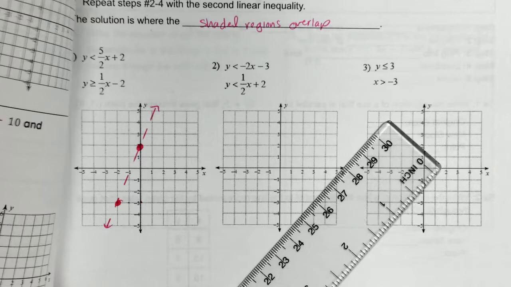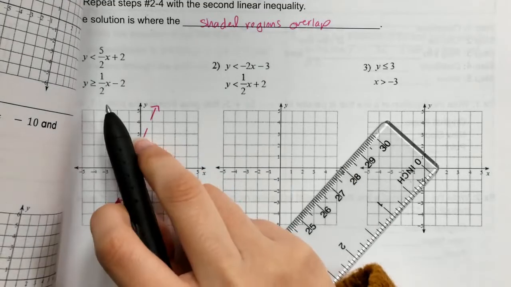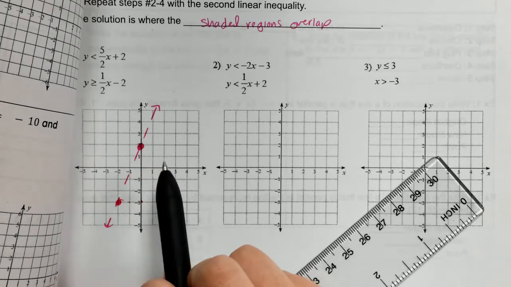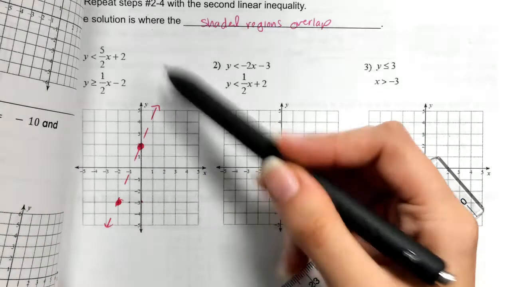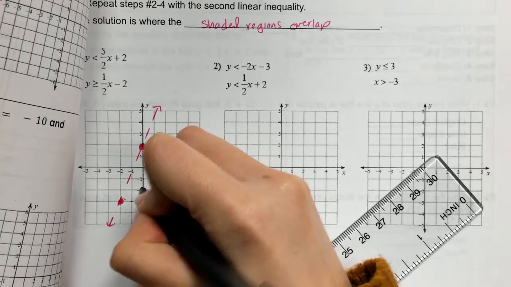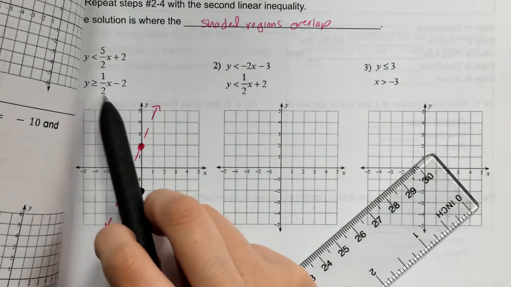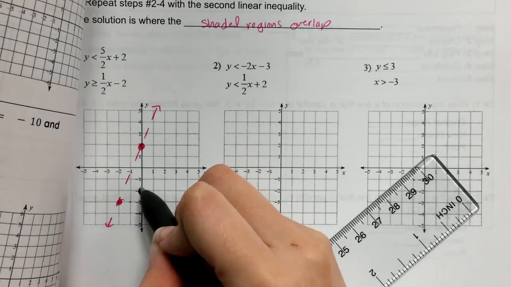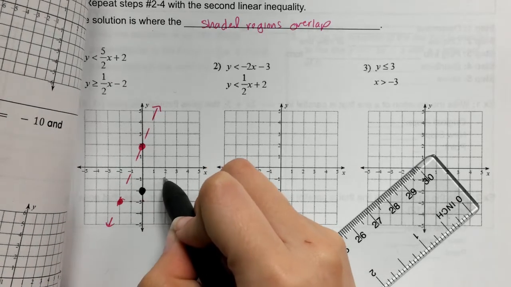Now we're going to have our second line, y is greater than or equal to 1/2 x minus 2. So in this case, we're going to say, okay, well, minus 2 is my y-intercept. So on my y-axis, I'm going to look for negative 2 right here. Plot my first point. My slope is 1/2. It's positive 1/2, so up 1 over 2. So up 1 over 1, 2.